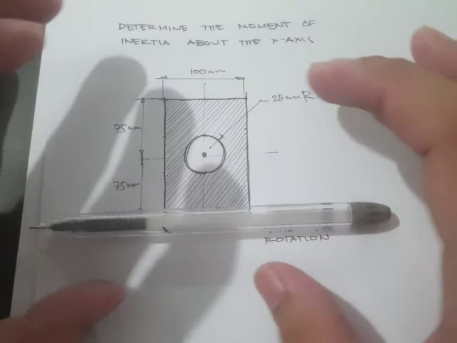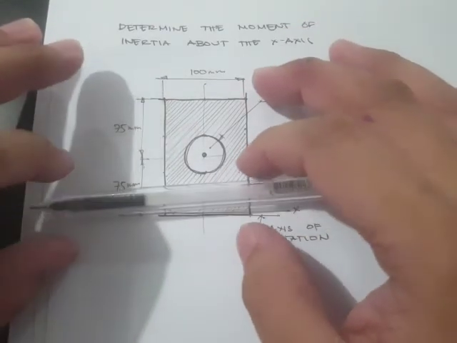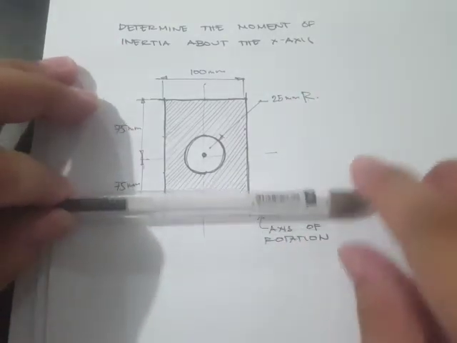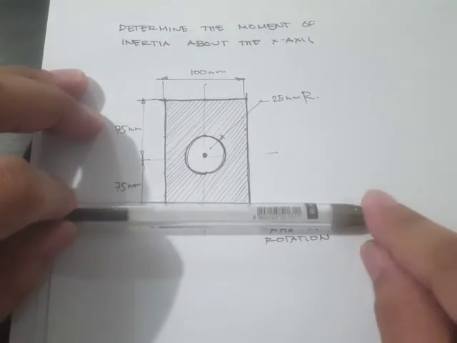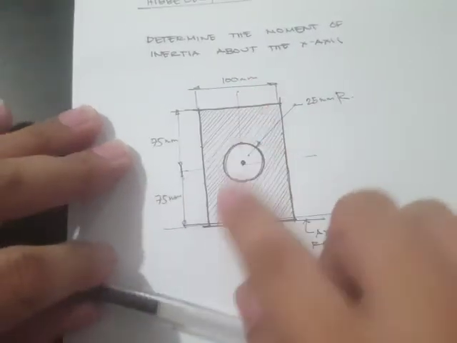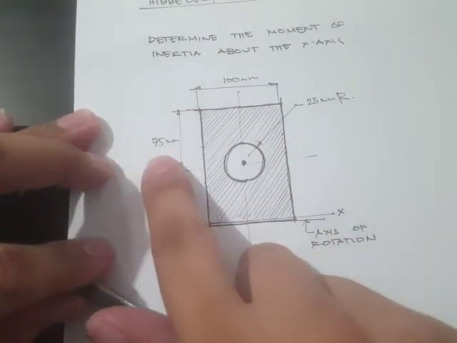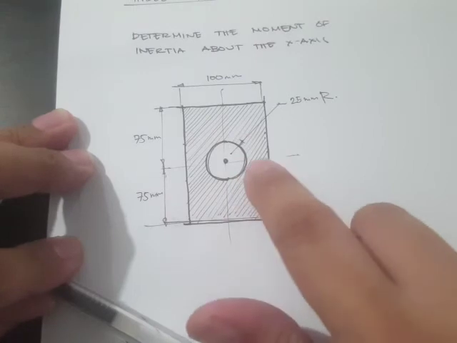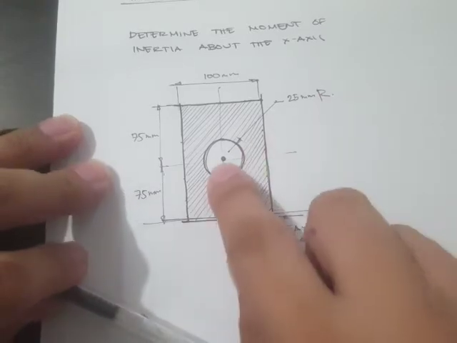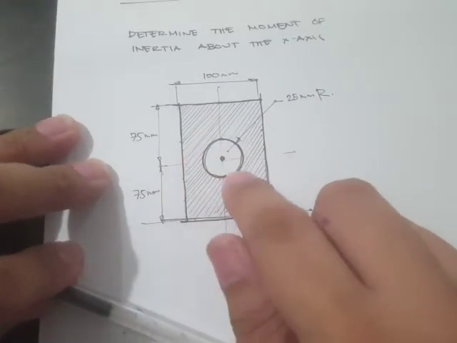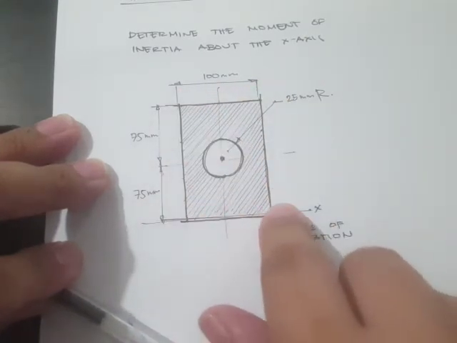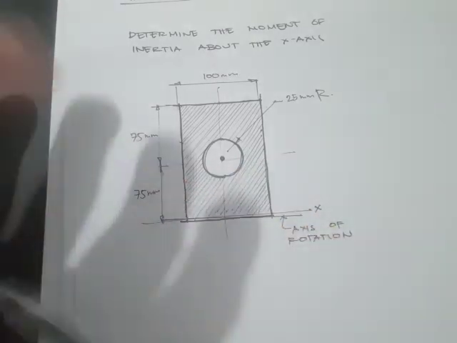Whenever we have a composite shape, we don't actually need to go through the integration. This is our x-axis, and we are going to take the moment of inertia. We have a base of 100 mm and a height of 150 mm, and the circle has a diameter of 25 mm. Here is our centroid, because the centroid of the circle is simply the center, and the centroid of the rectangle is simply at the midpoint.